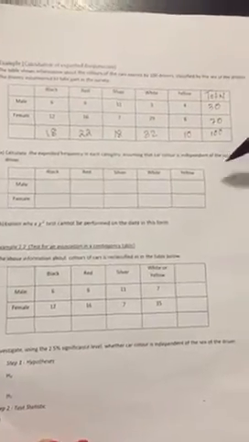Okay, so we know by now that to do hypothesis testing, we need to have expected values and observed values. So this is our observed value. We need to find the expected frequency in each category. So assuming that our null hypothesis is true and there is no association between these two variables, what it means is that they must appear in the same proportion.